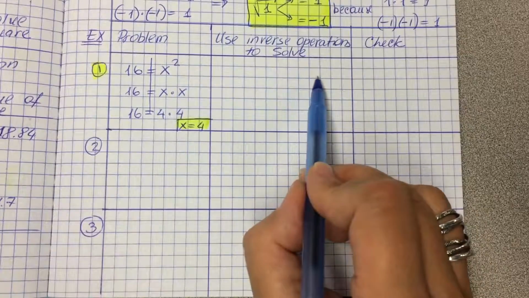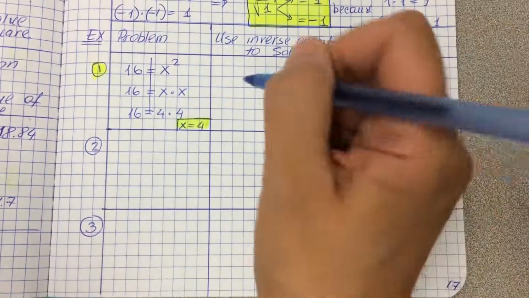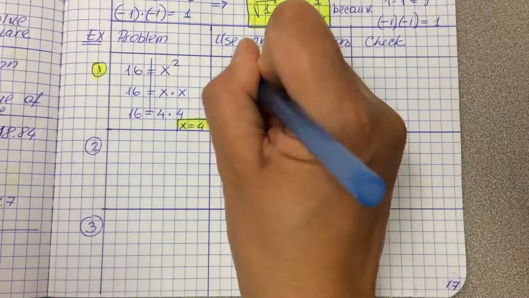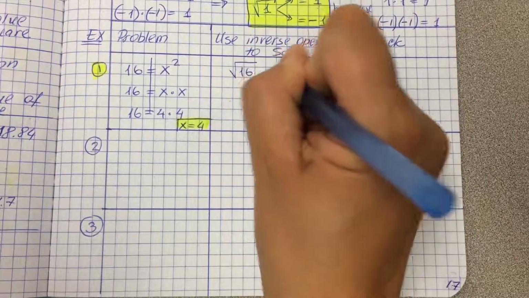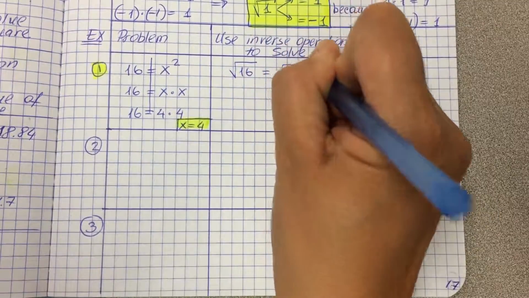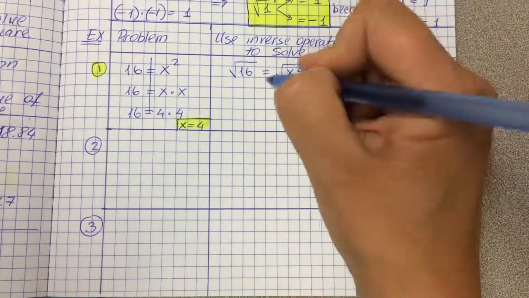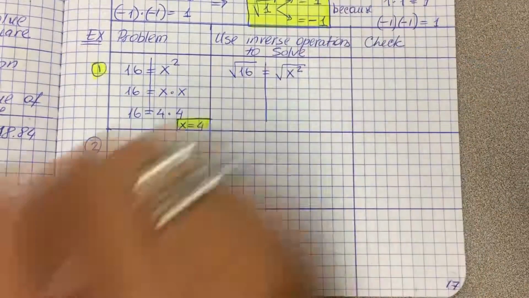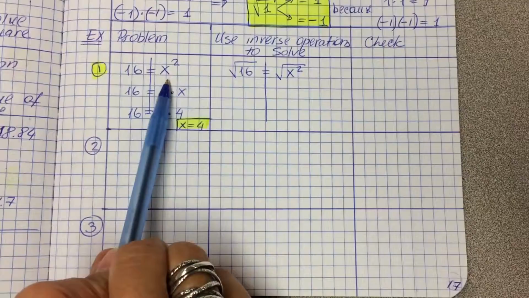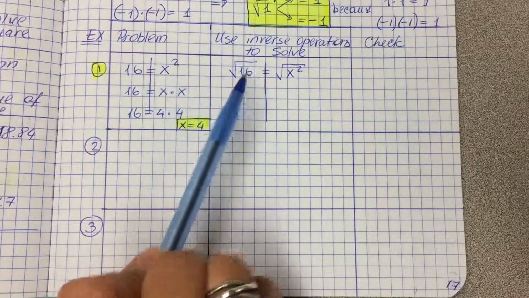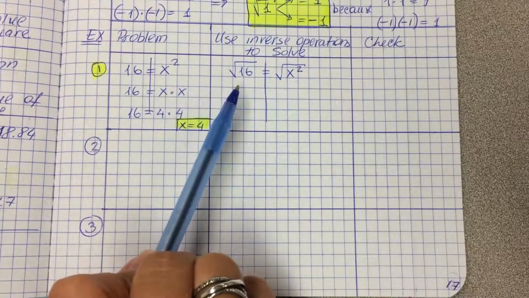How to use inverse operation to solve? I am going to use square root on both sides. Square root of 16 and square root of x squared. So 16 equals x squared. To use inverse operation, I'm using the square root of both sides.